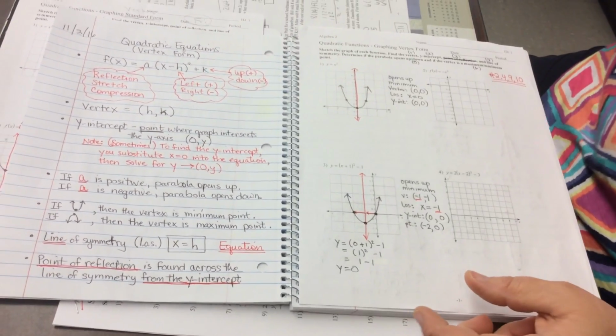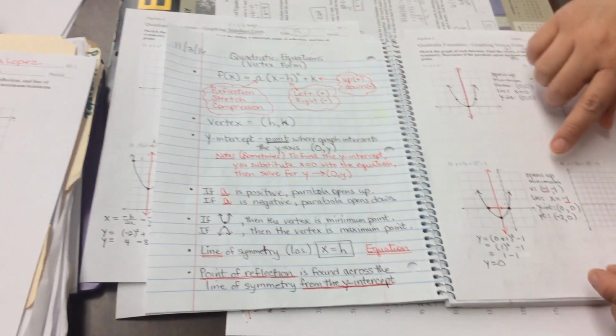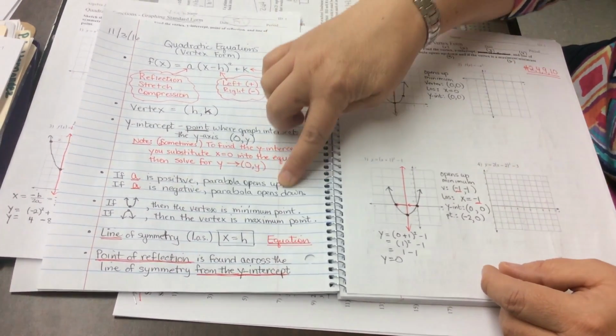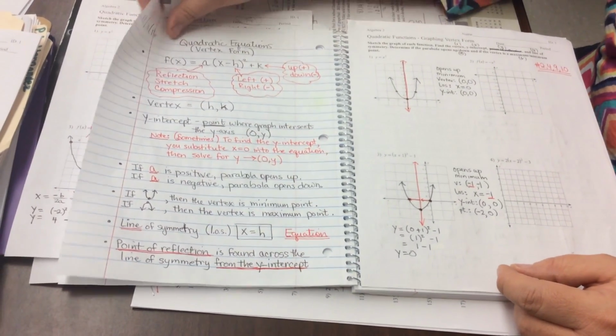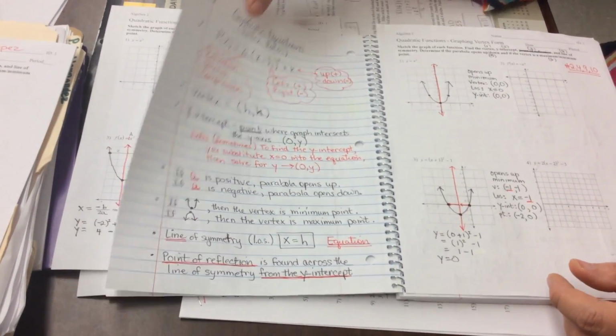So basically, that's about it as far as this is concerned. The notes are pretty straightforward, and if you look at the answers for the ones that I did, it follows the notes pretty straightforward after that. Okay. After you do the vertex form, you're going to do the standard form.